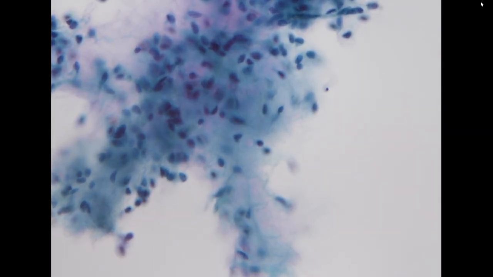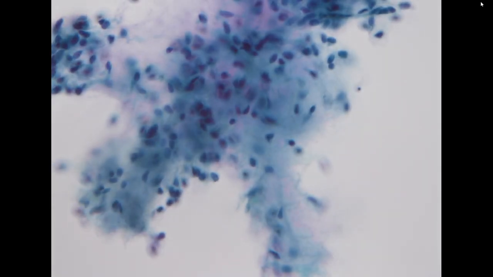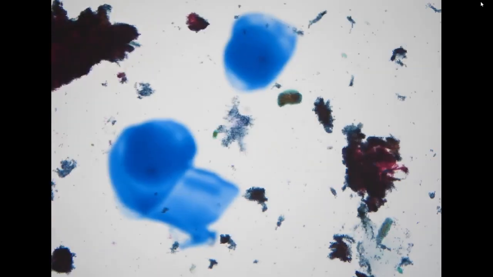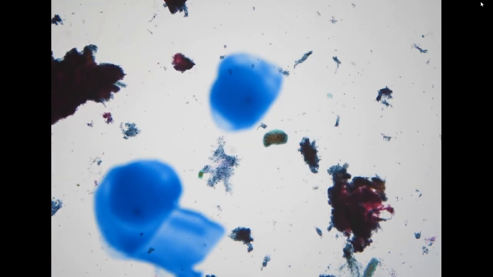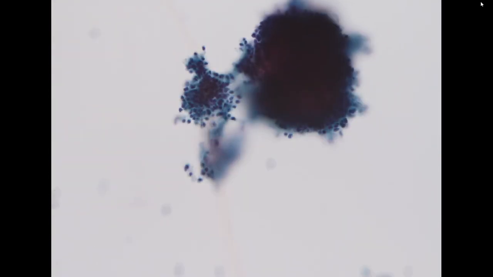This is very typical for the extracellular matrix of pleomorphic adenoma. In this highly cellular specimen, we will still look for any cellular atypia, because it is not so common to see carcinoma arising from pleomorphic adenoma.